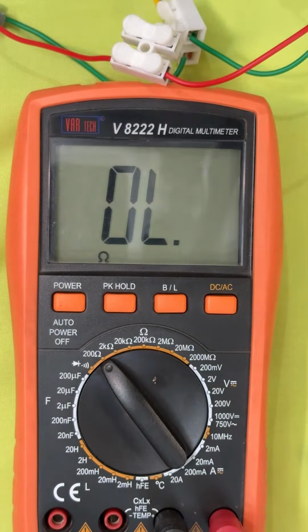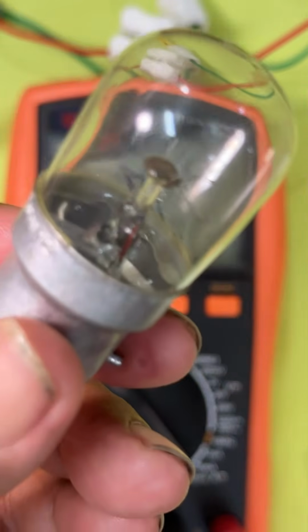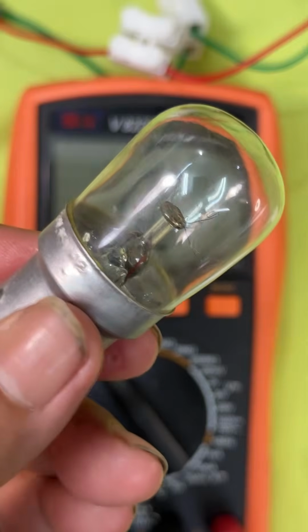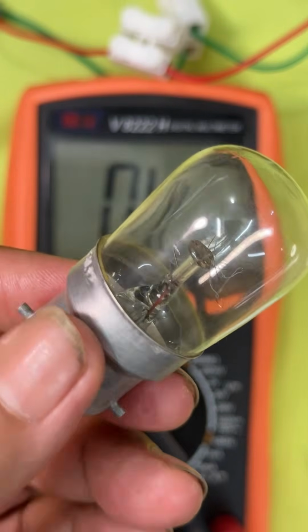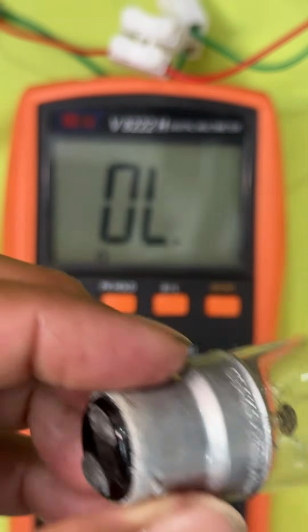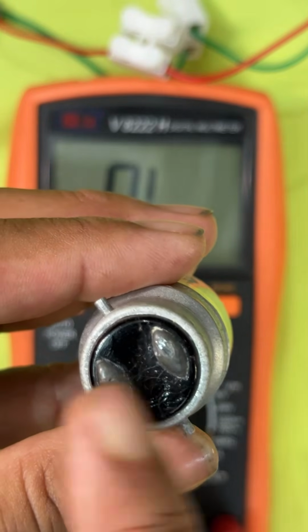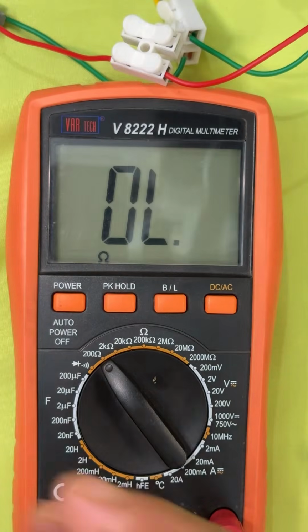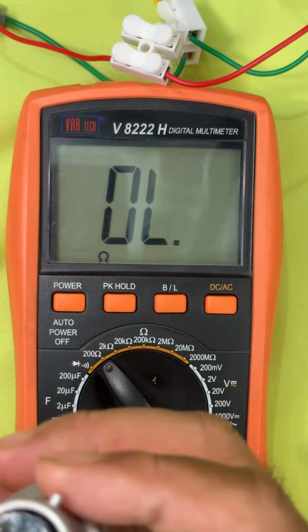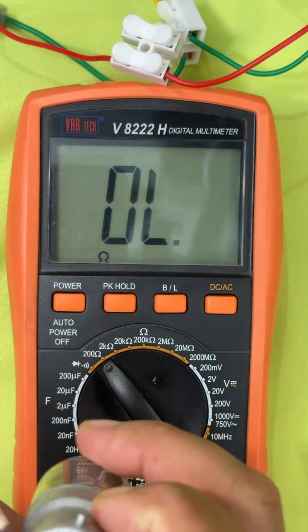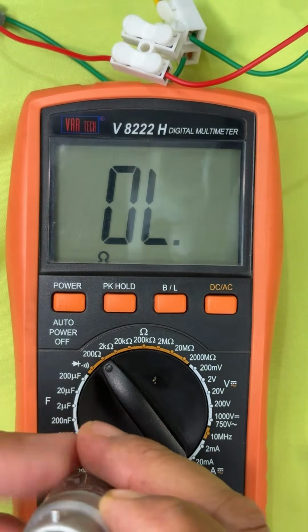So the thing is that if you want to know what is the value of the resistance for this particular 220-volt lamp, because this has got also certain filaments and the terminals are 1 and 2, these two. So let me connect again to show you what is the resistance of this particular lamp.